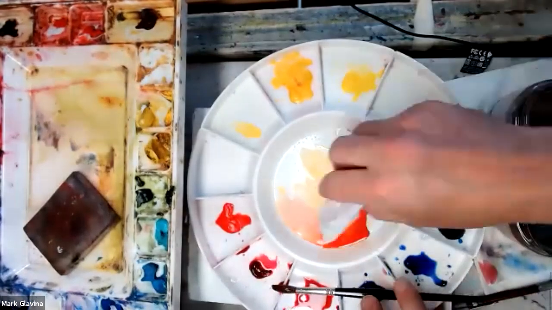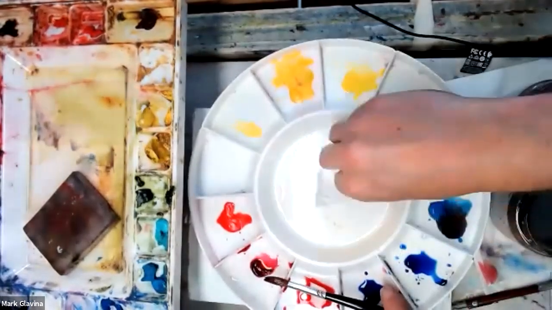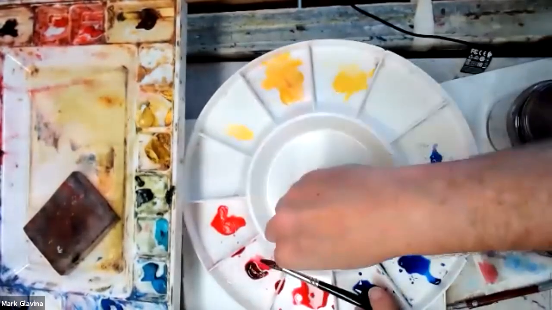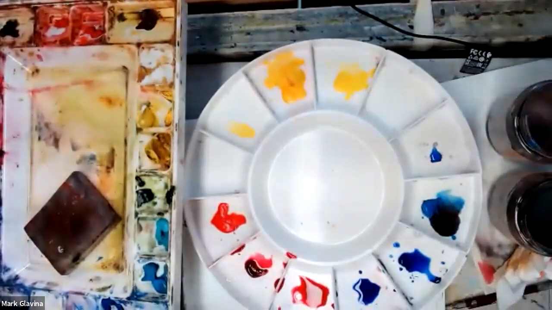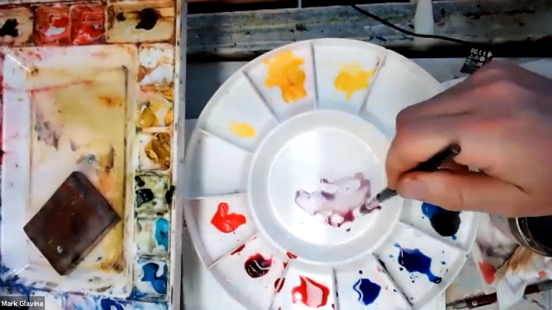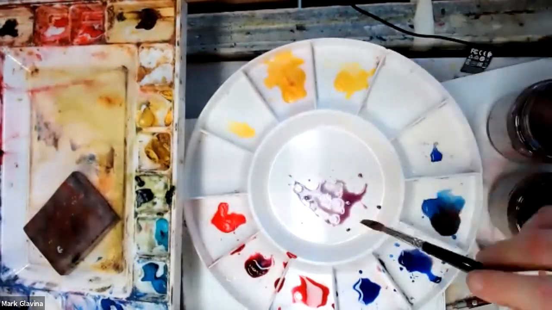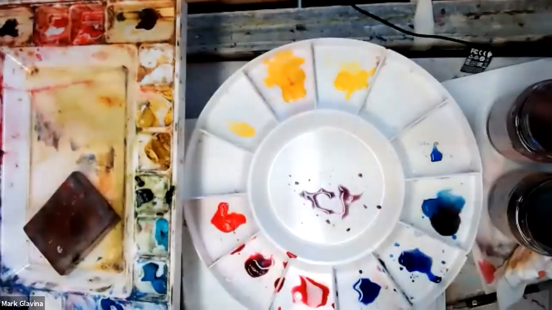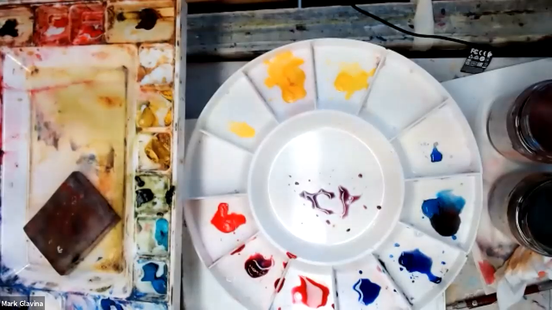I should get rid of this too. I didn't clean my palette from last week. That's just the way I am, not a good habit. So we'll get something like that, okay? You can't really see it until we put it on the paper.